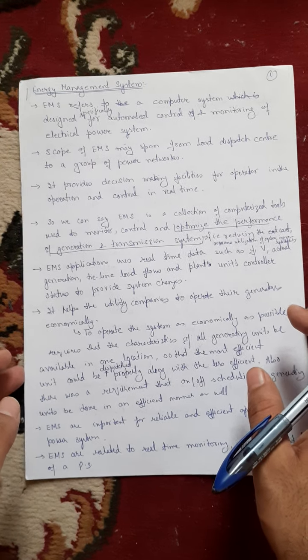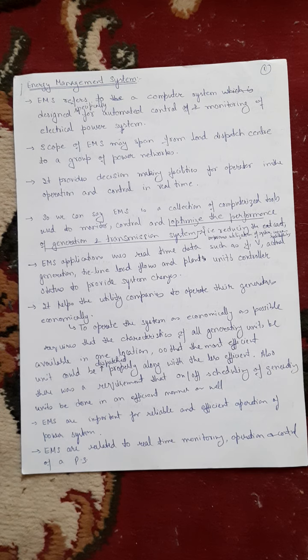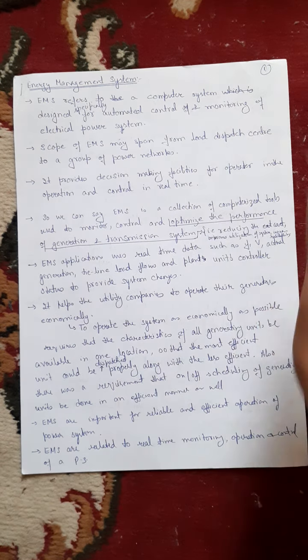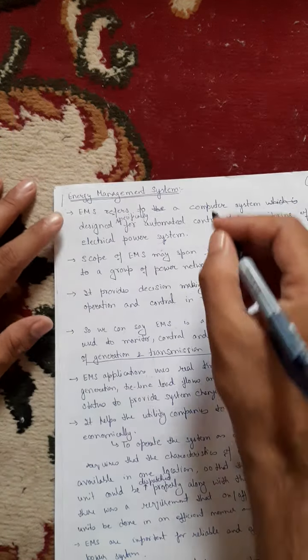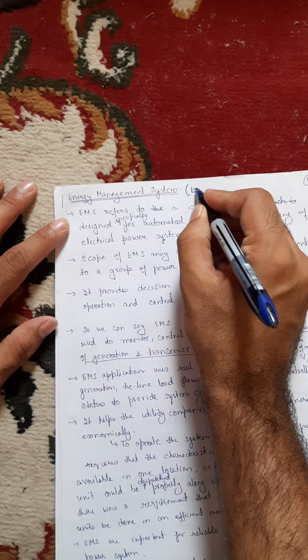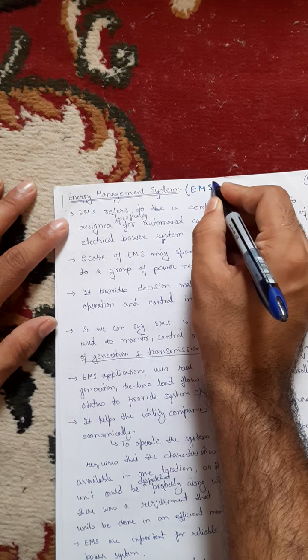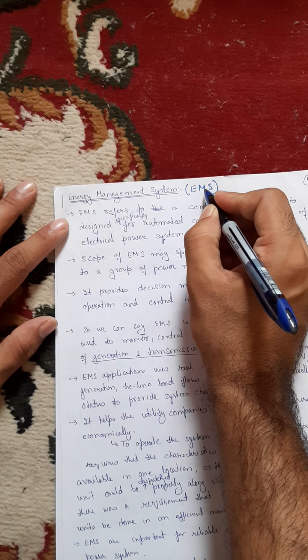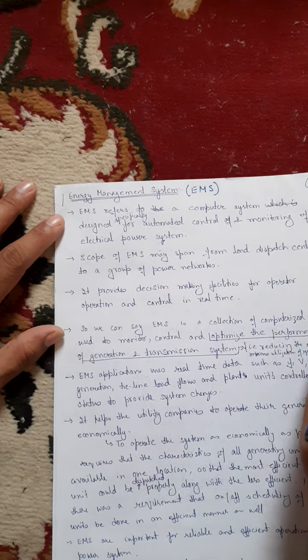The first important topic of unit number five is energy management system. Energy management system, in short, is written as EMS: E for energy, M for management, and S for system. So what is energy management system?